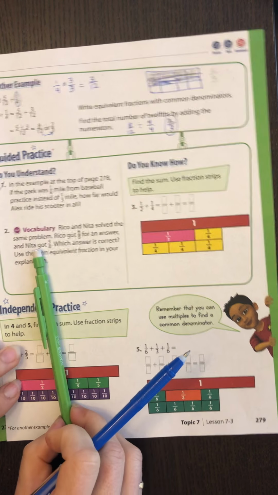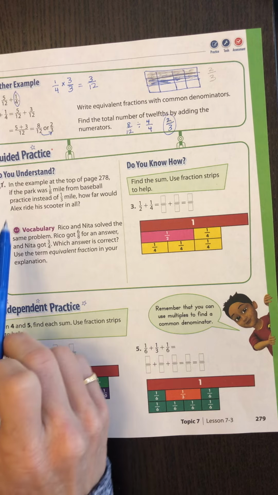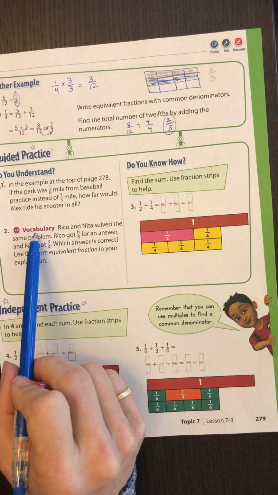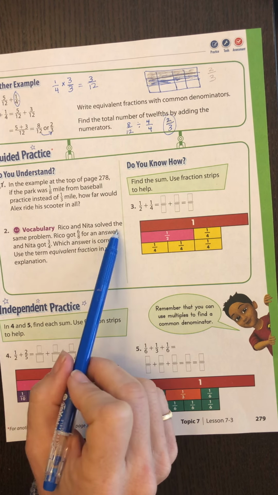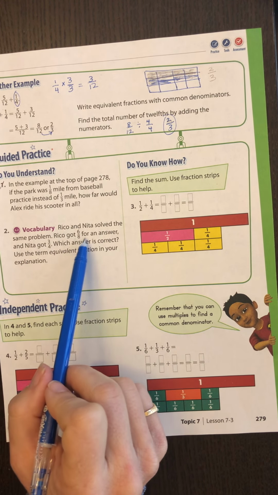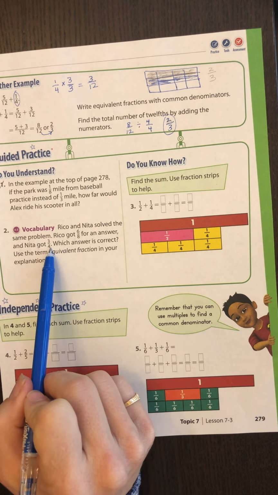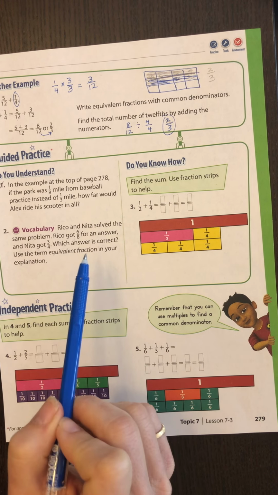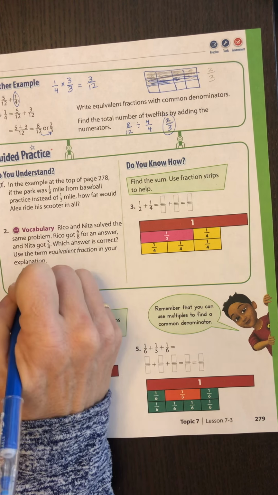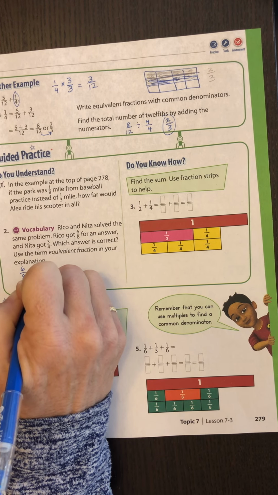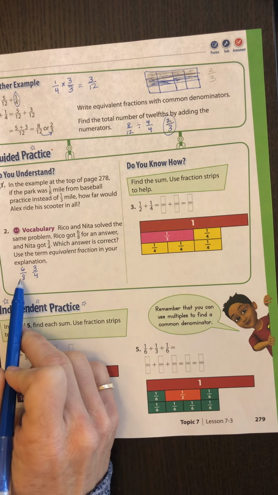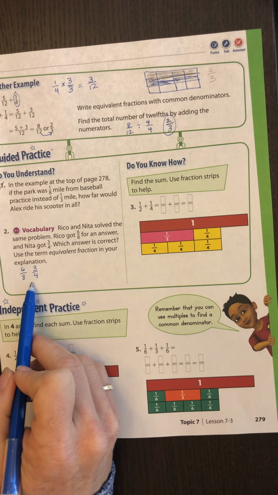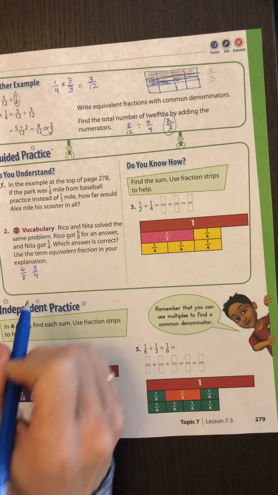All right, we're not going to do number 1 in the guided practice because that refers to the visual learning video example, which we did not do together. However, we'll do this one. Vocabulary. Rico and Nita solved the same problem. Rico got 6/8 for an answer, and Nita got 3/4. Which answer is correct? Use the term equivalent fraction in your explanation. So we're comparing 6/8 and 3/4. We already know that we can't compare these until they have an equivalent or common denominator because they're different size parts. So we're going to need to change.